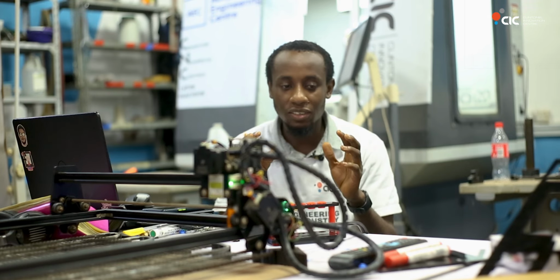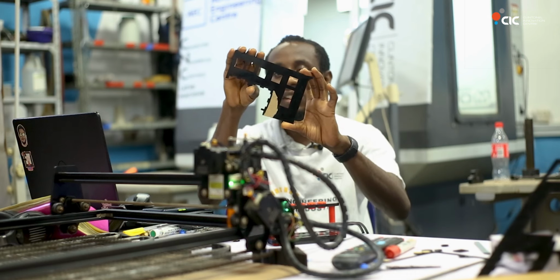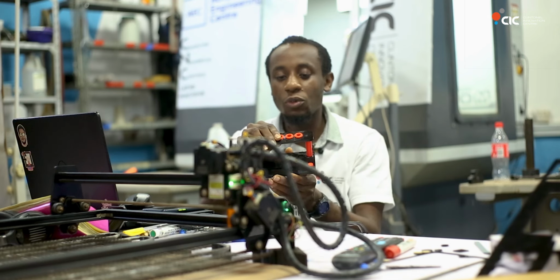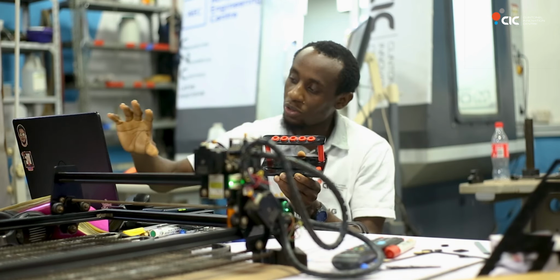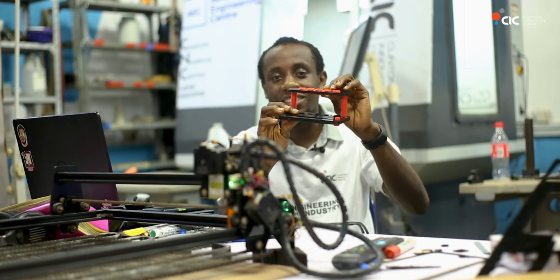So what I'm just saying is that I'm going to use this machine to cut through this plastic to give you something like this. And I'm going to show you how we do laser cutting. I'm going to show you how we use the software and the machine, and also how we did this.